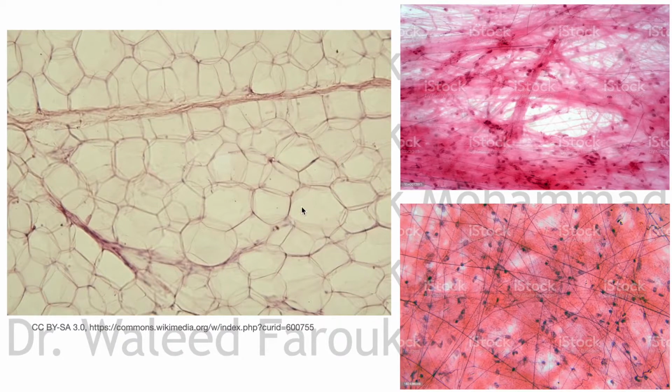Another picture showing the adipose tissue with the fatty cells and peripheral eccentric nuclei, flat nuclei pushed by the content of fat. Now here you can instantly observe the wide spaces in this tissue. This is areolar. That's why it's called areolar connective tissue. And this is a specimen of loose connective tissue, with much lesser spaces than the areolar connective tissue.